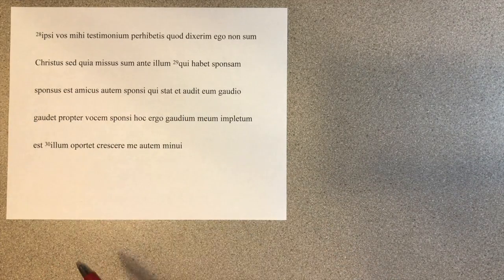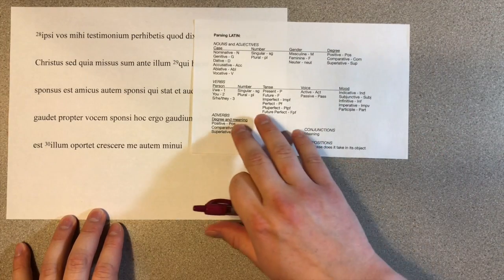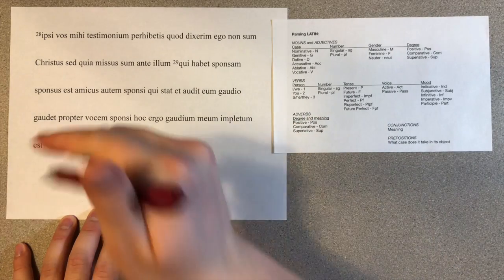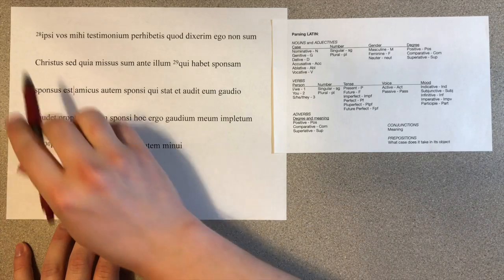first third of verse 29 to match with how far we made it with our Greek. Here is our rubric, everything that we're looking for. Let's go ahead and get started. I'm going to mark where we're going to stop with a line right there. I think that's it. Here we go.